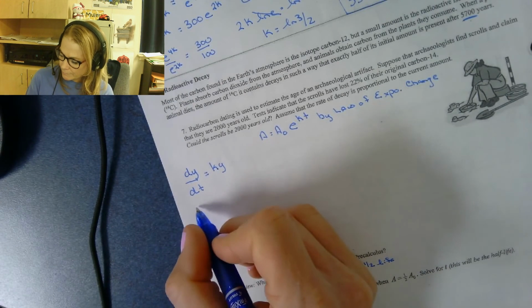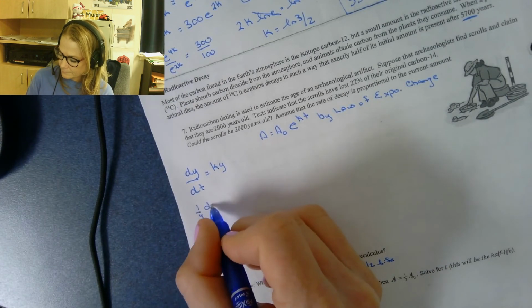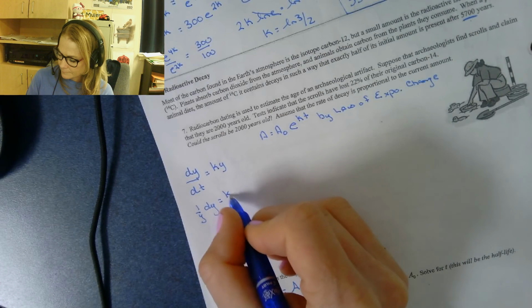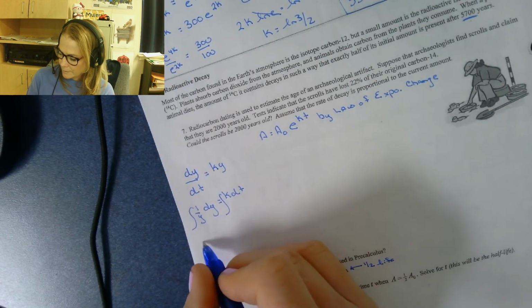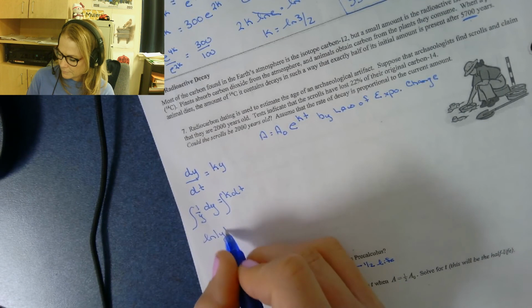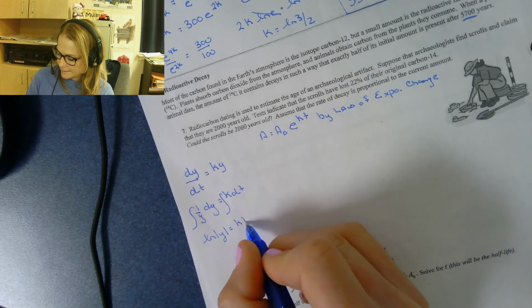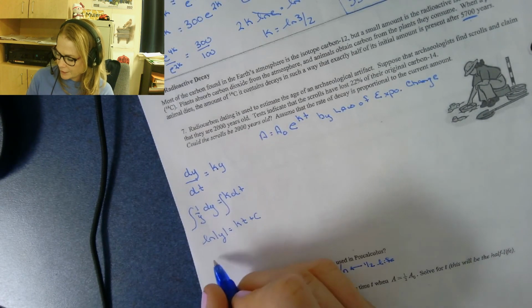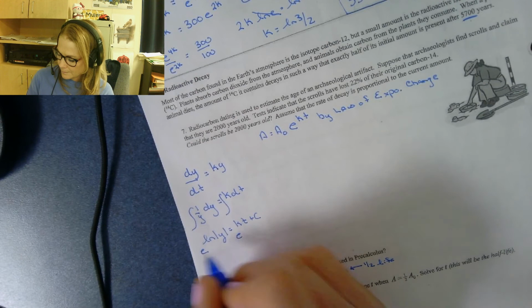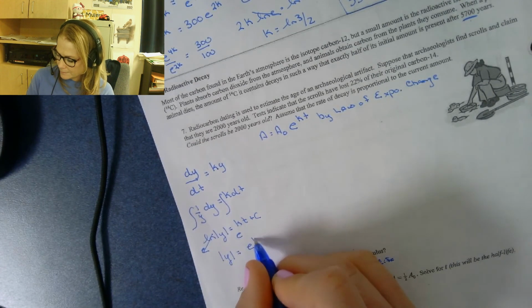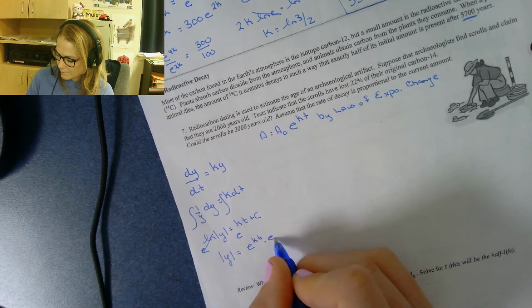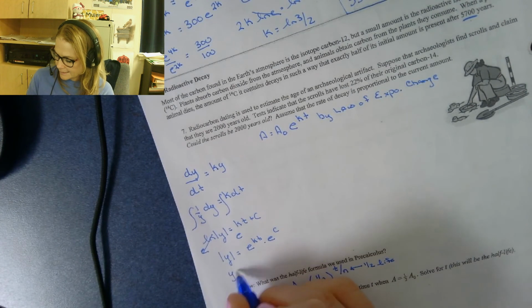Okay, so you separate your variables. Integrate. ln absolute value of y equals kt plus c. Exponentiate. Knock out the absolute value.